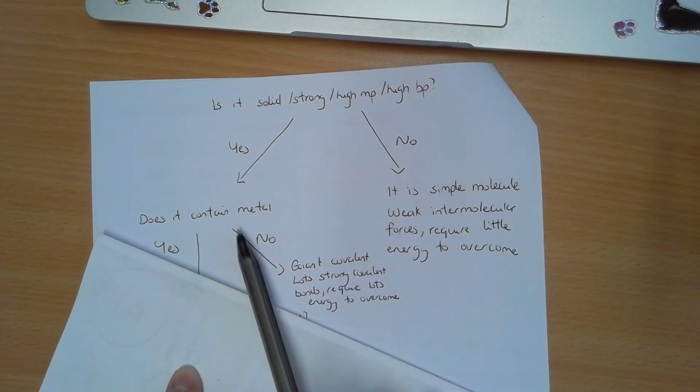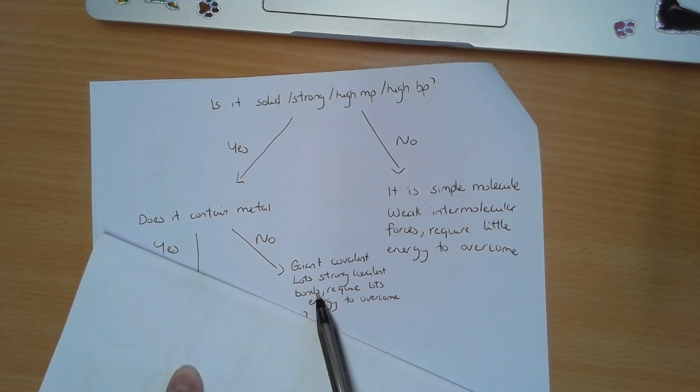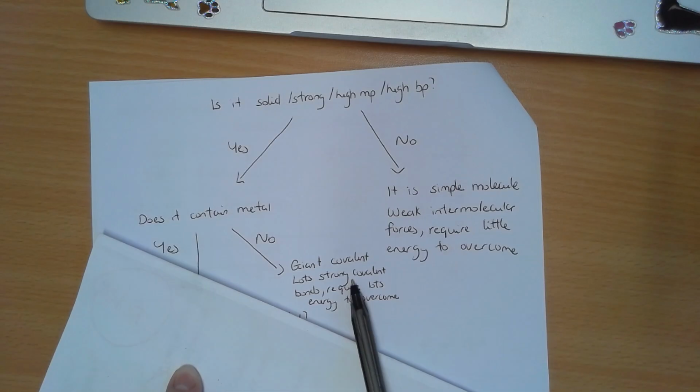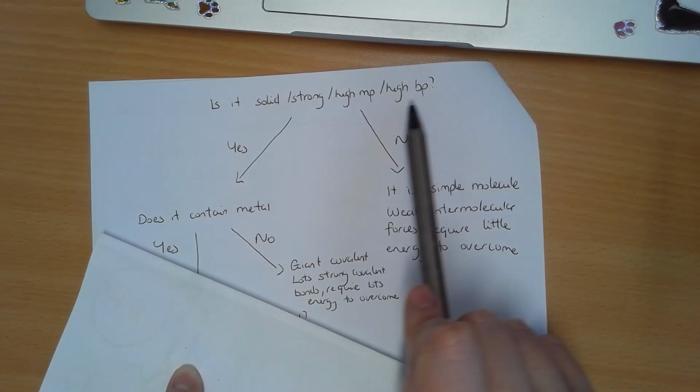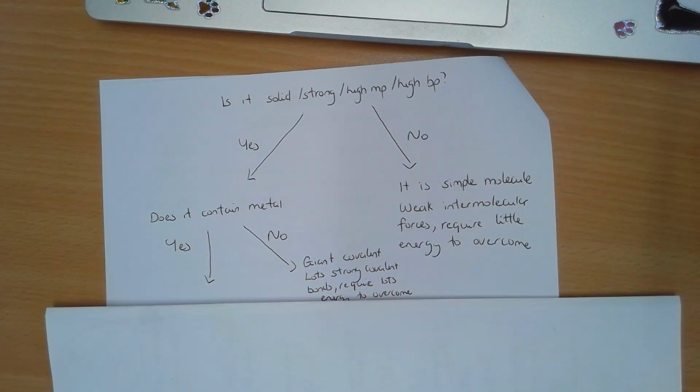And your explanation is lots of strong covalent bonds require lots of energy to overcome. So it will always be this answer. If it's solid, strong, and so on, but it doesn't contain a metal, this is always going to be your answer.